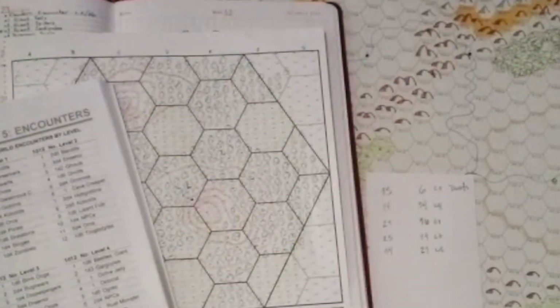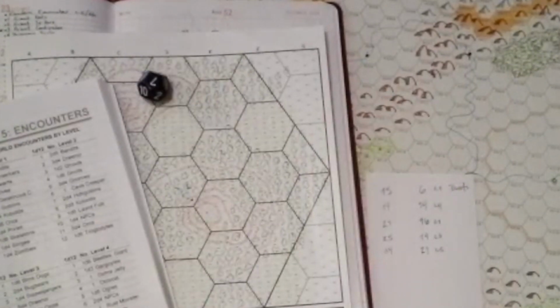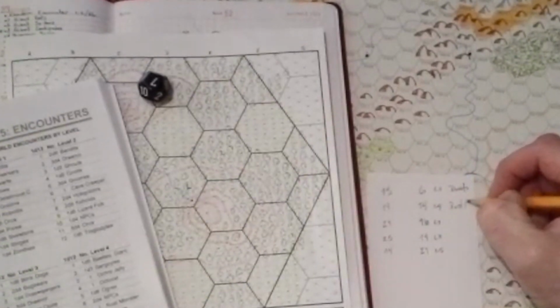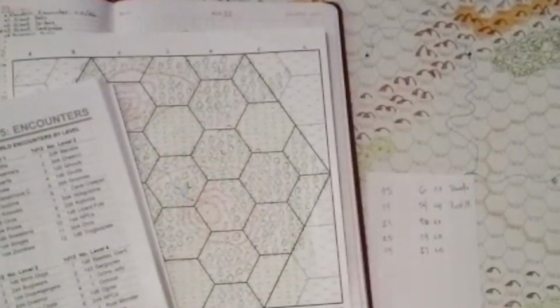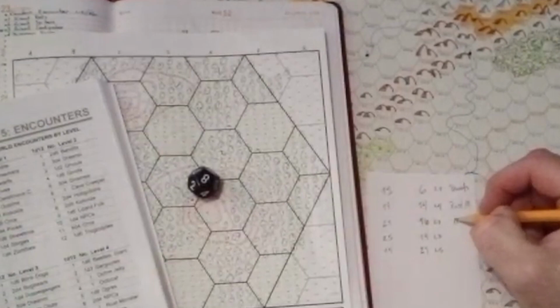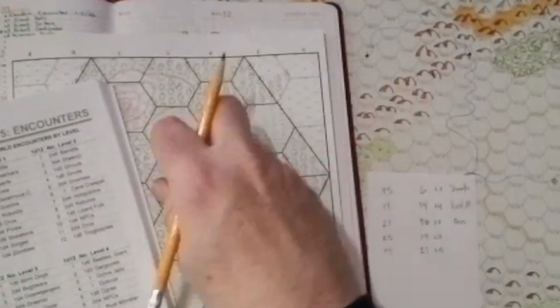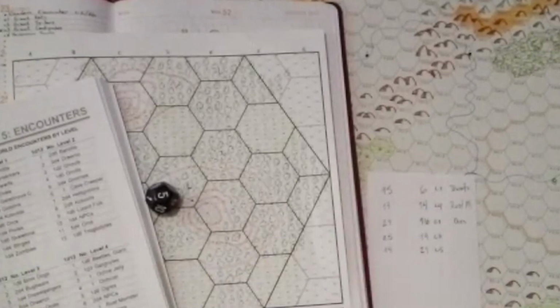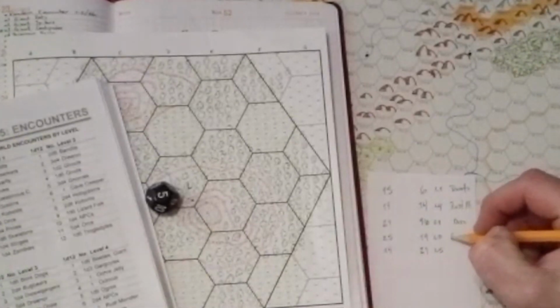And for level 4, it's going to be a 7. That's going to be a rust monster. And level 1 again, that's an 8. We're going to have some orcs. And for level 3, we have a 5. That's going to be a gray ooze.